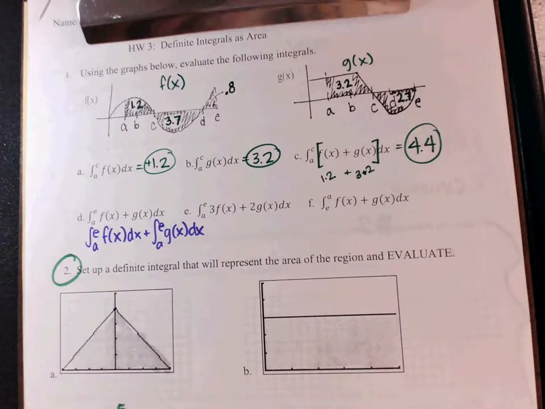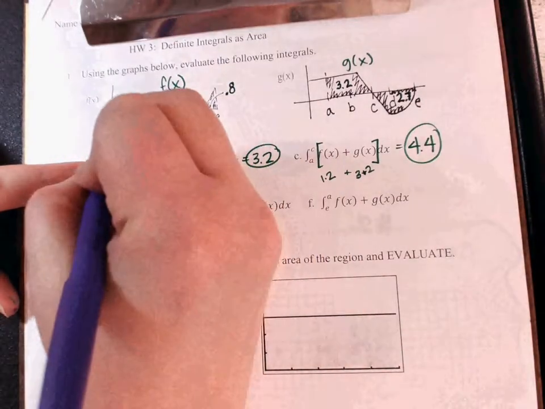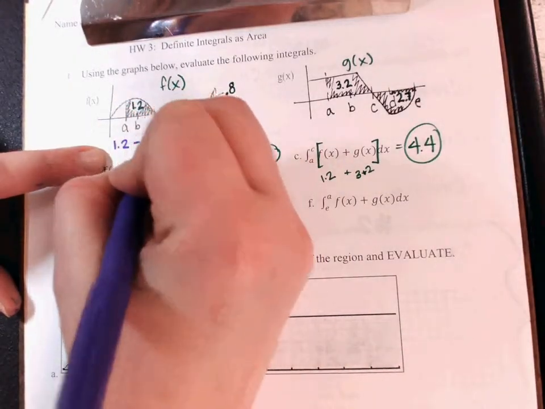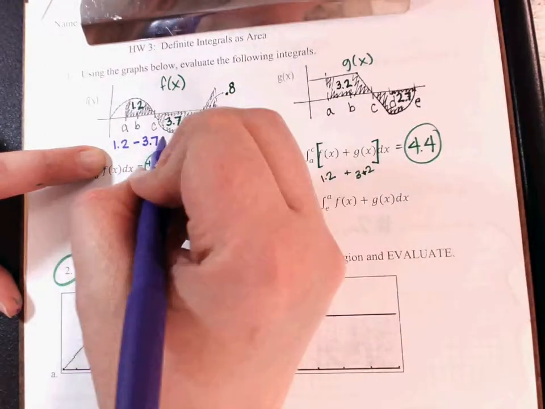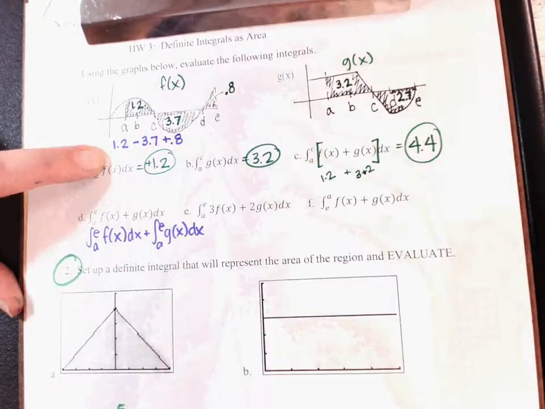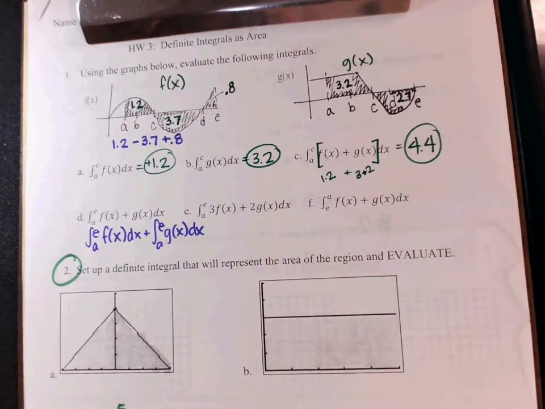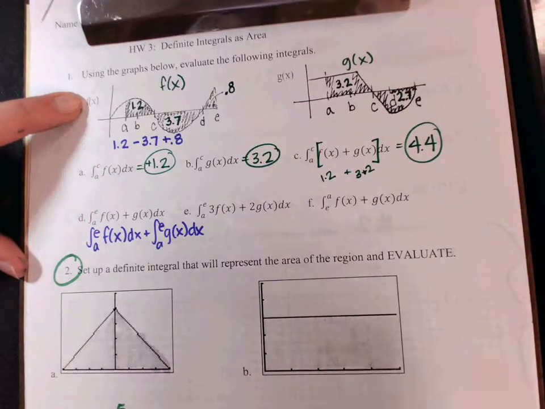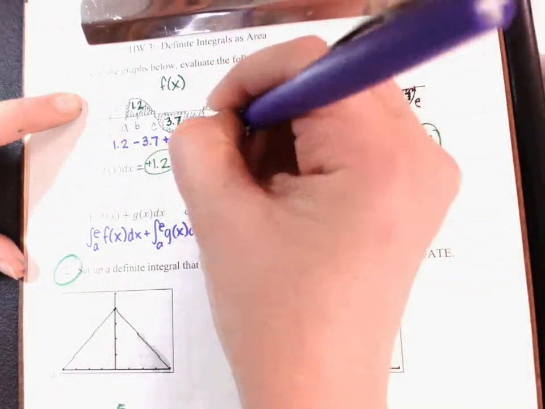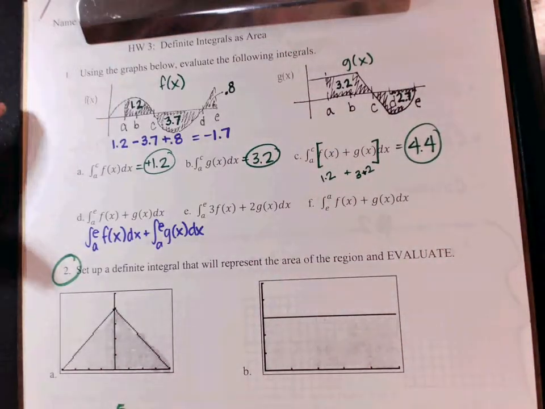Okay, so if you're a little bit lost for letter D, you're going to go A to E of F. What are you going to do with 1.2 and 3.7? You're going to do 1.2 minus 3.7, and then what about the 0.8? Add 0.8. Very good. Okay. So 1.2 and 0.8 add to 2. But then I have to minus the 3.7. What's my net area in this graph? Negative 1.7. Okay, now look at your G graph.